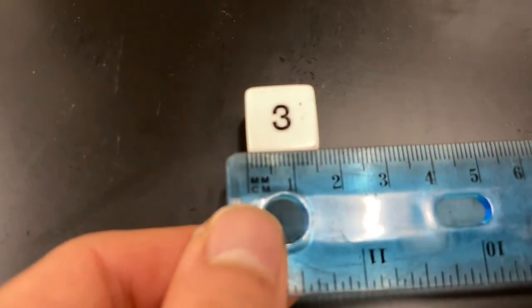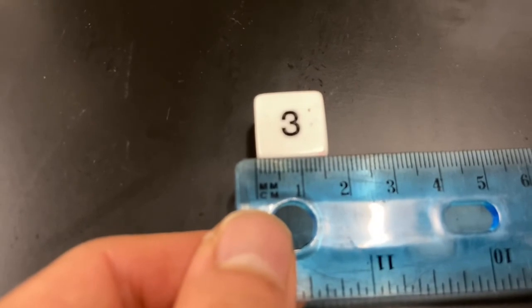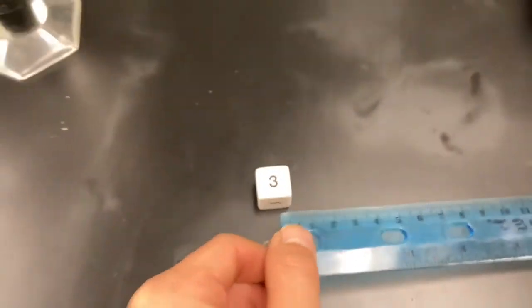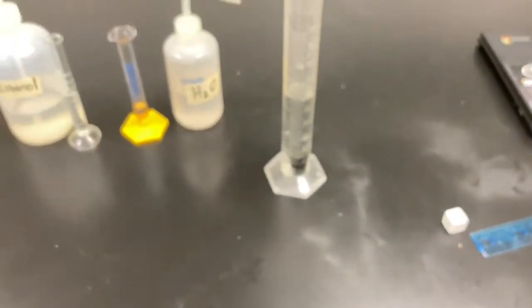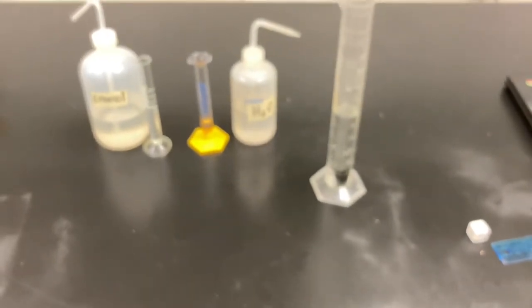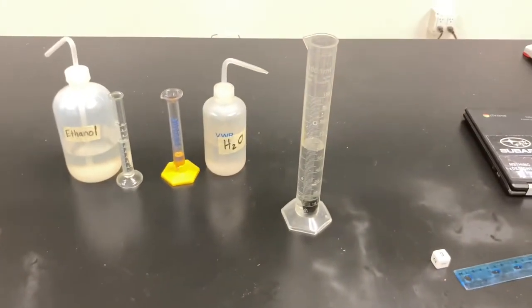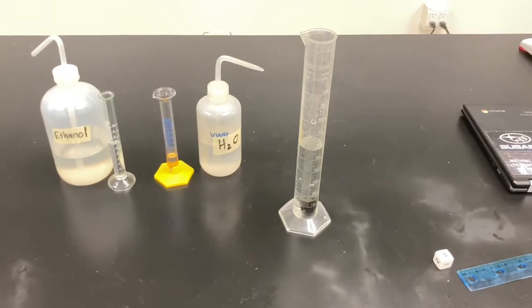So in centimeters, I'm going to say that's 1.5 centimeters. Okay, you can see it here, about 1.5 centimeters on each side. So you would just cube that number, and there you have it, that's the volume. Make sure you fill out your data table and calculate the density.